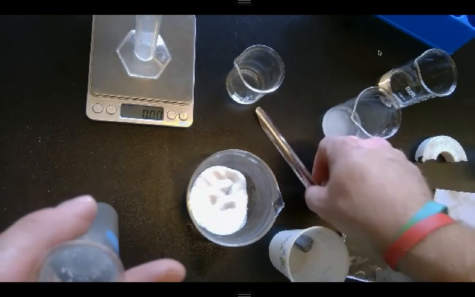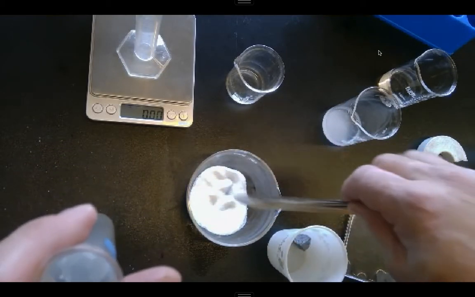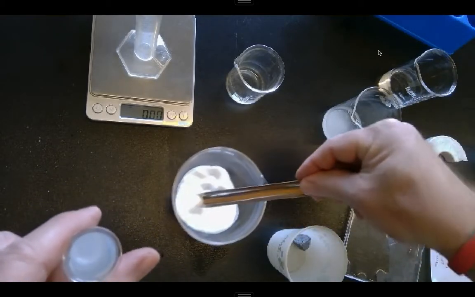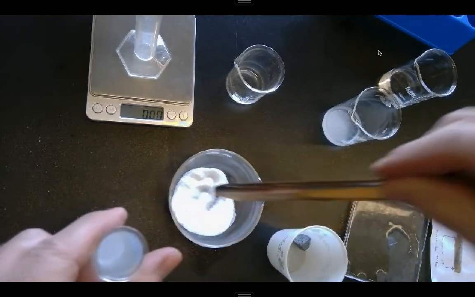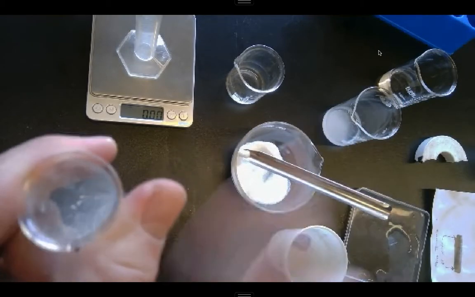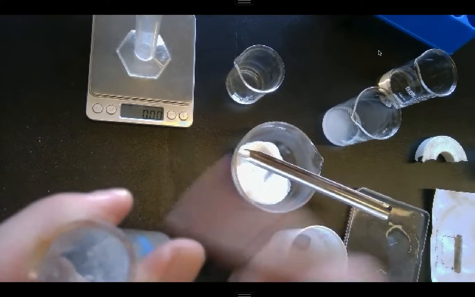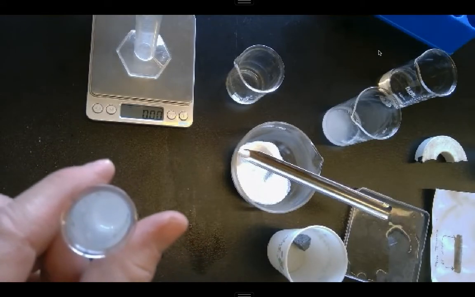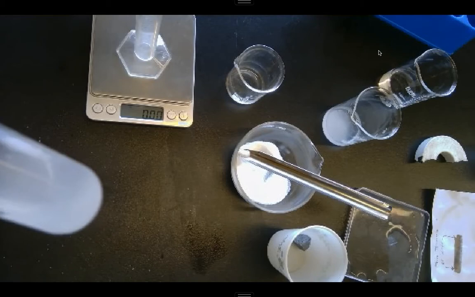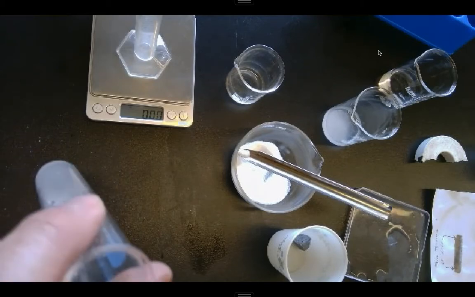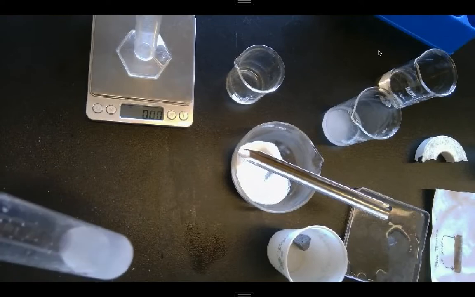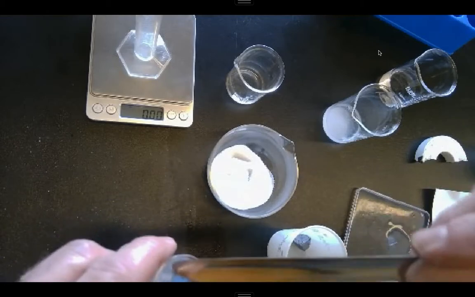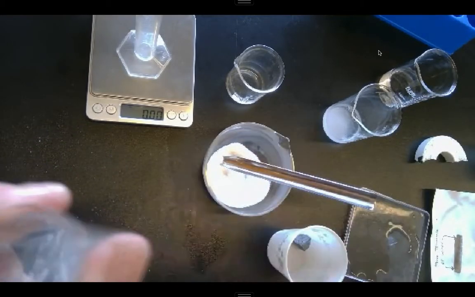Really pretty much dissolved all that away as well, so I'm going to add a little bit more, because I want to have some excess at the bottom. I want to know that I've dissolved all that's possible. All right, now I'm seeing some start to form there, a little leftover that wasn't able to dissolve. Now I always put just a hair more in for good measure just to make sure, but I think I've got it pretty well set.